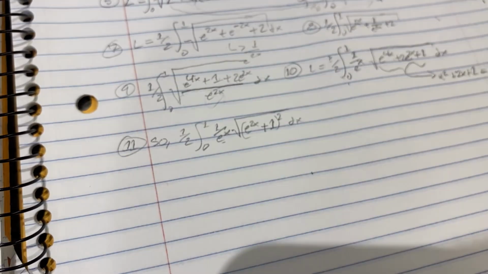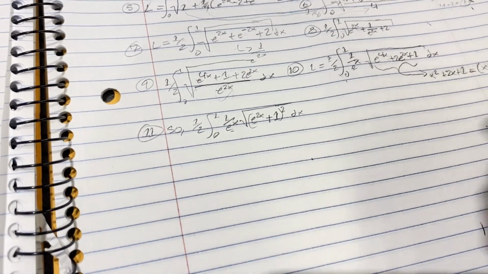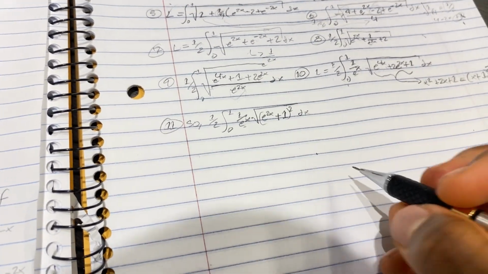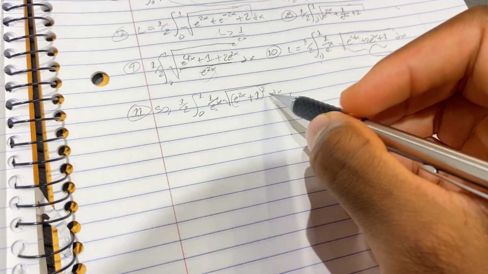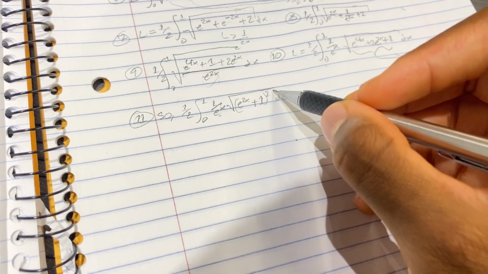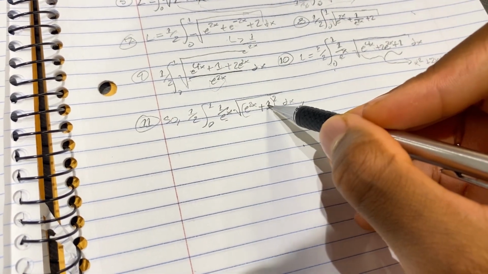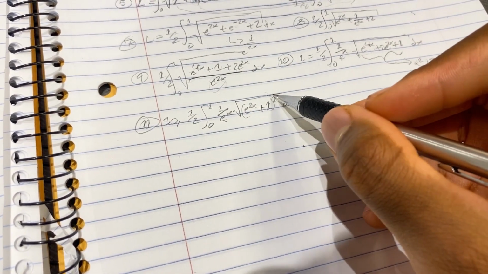Let me put my dx's where they should be. And then in step 12, so this is step 11, right? So a square of itself just equals itself. So this can pretty much cancel. You can cancel this radical.